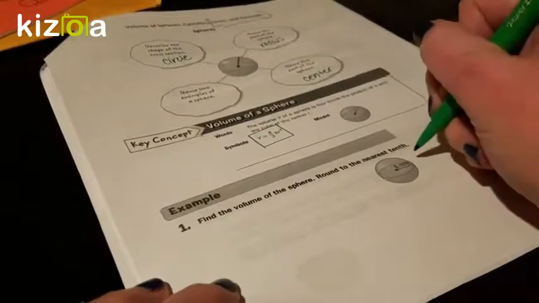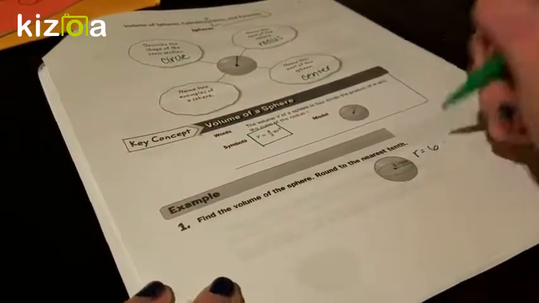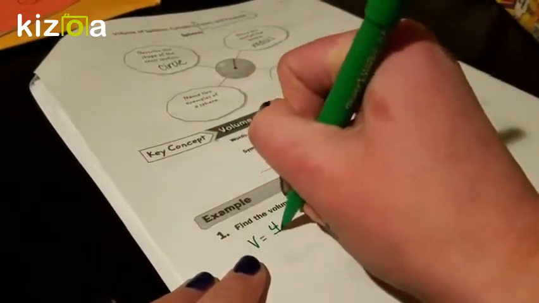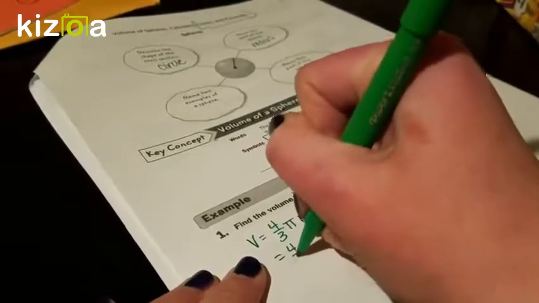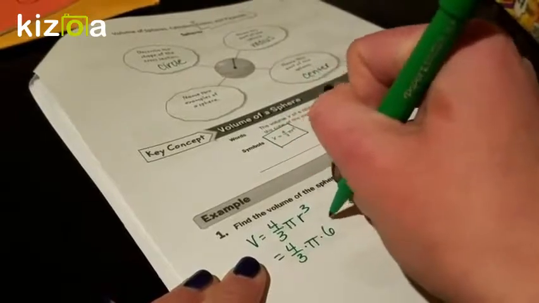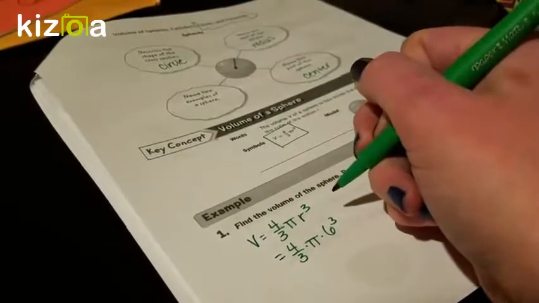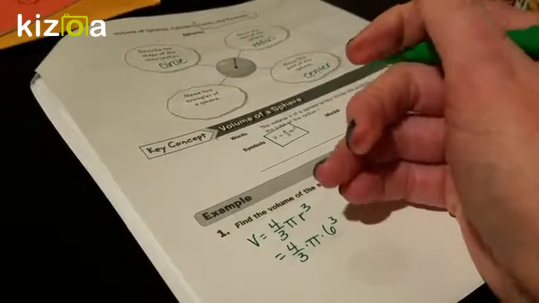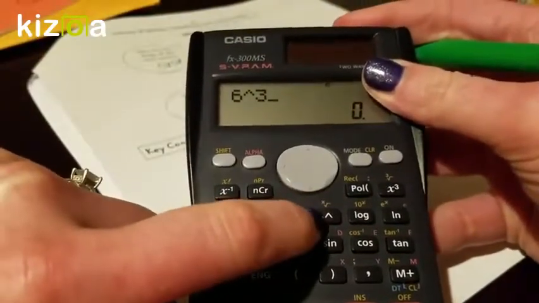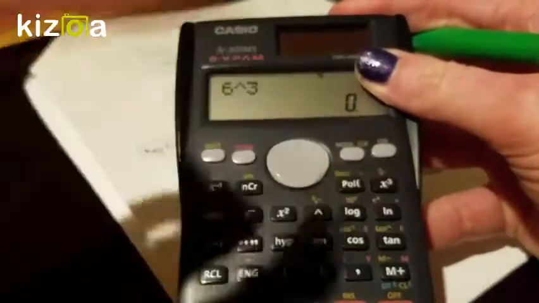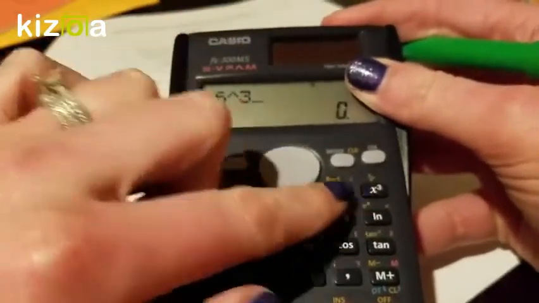So for this first example, our radius is 6. So volume equals 4/3 pi r cubed. So 4/3 times pi times 6 cubed. On your calculator to do cubed, you're going to actually have to use the caret button. It's right here. Or you can use the x cubed button if you have one of those.